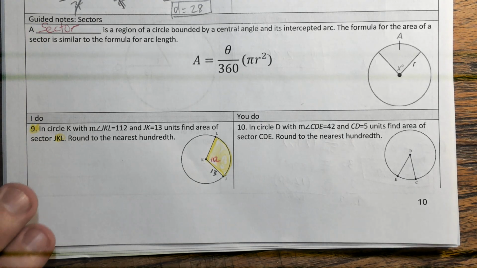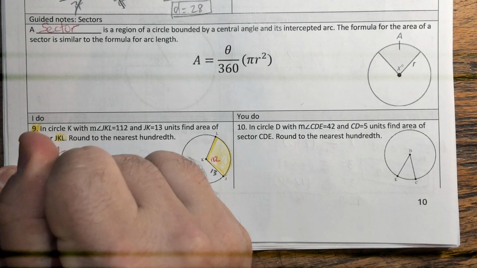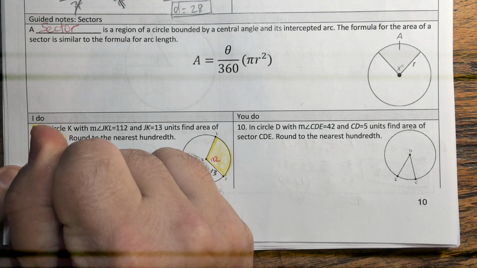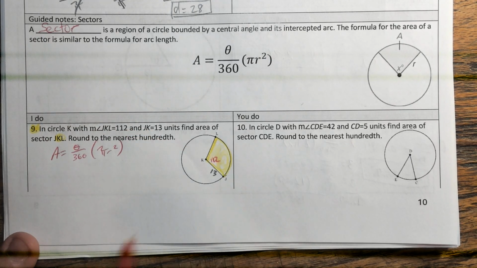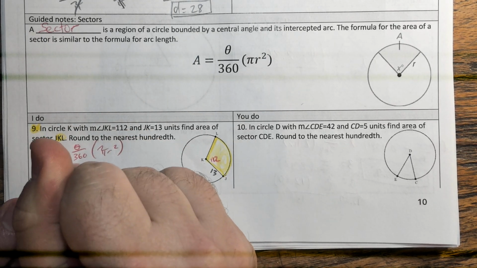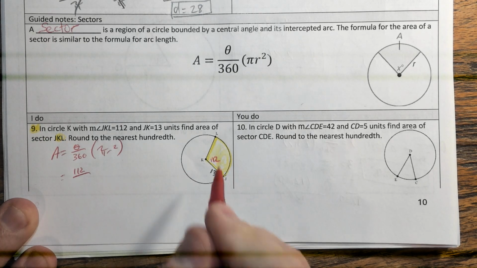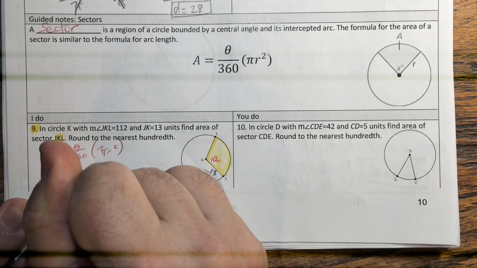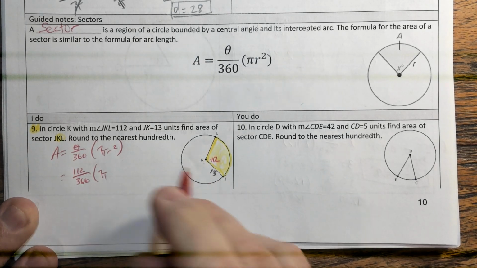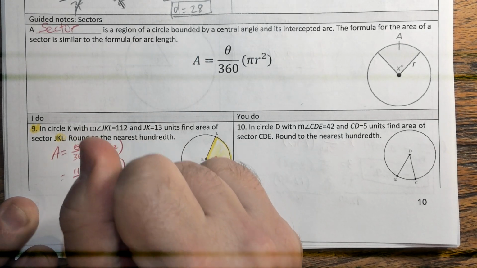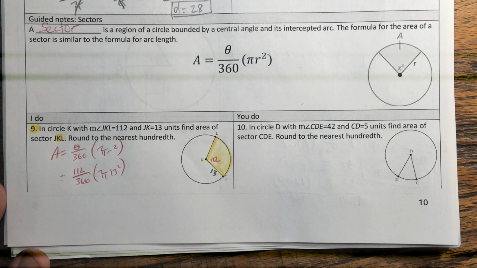All right, so formula. Area is theta over 360 times pi r squared. So here, theta is 112. That's the angle over 360. And pi r squared, our radius is 13. So 13 squared is 169.